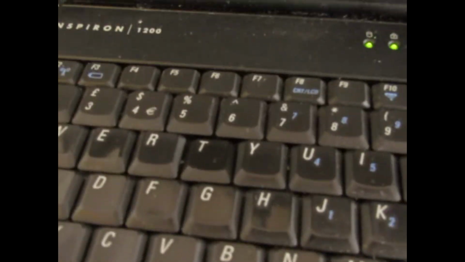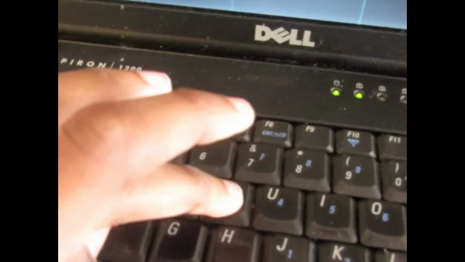I hope it doesn't ask for the T and Y keys because they don't actually work. Here's that code. Lubuntu. Really great, isn't it?